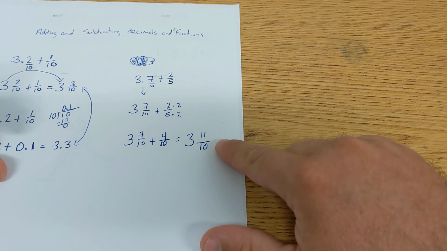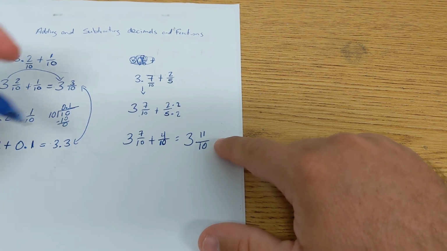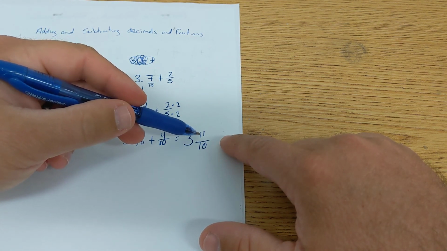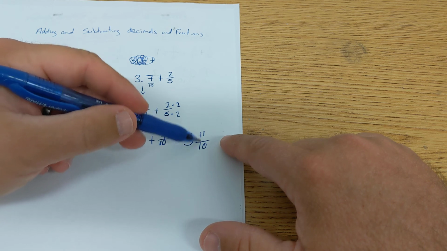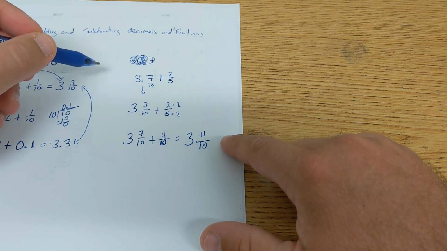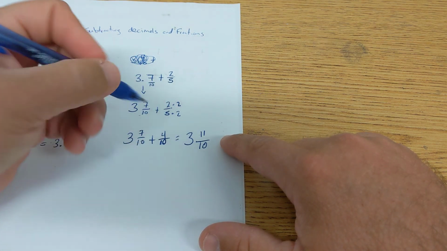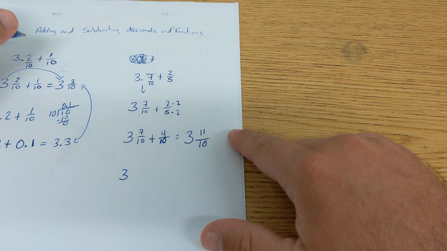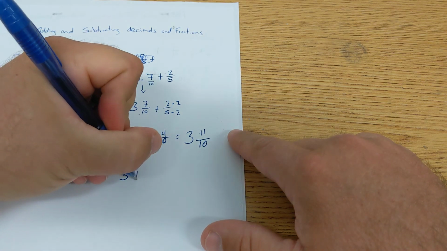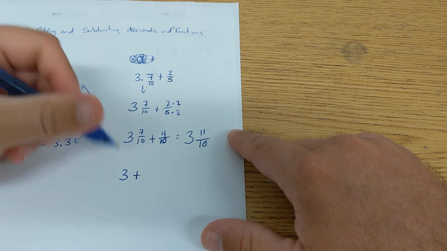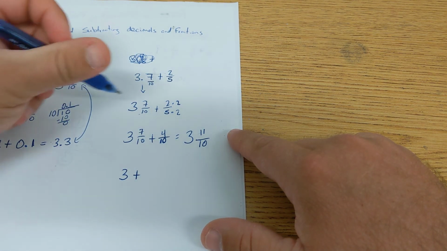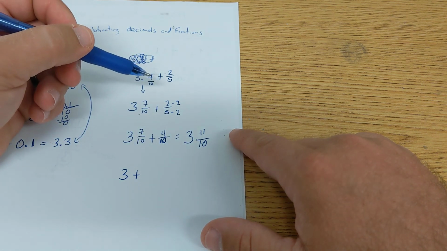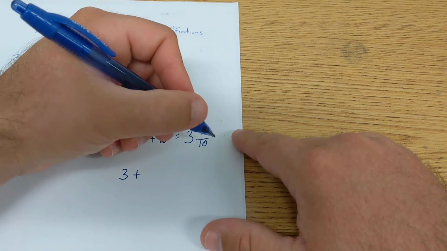Now, this might look a little different, right? We have a mixed number where we have an improper fraction. When we have something like this, I want to keep the 3 over by itself for right now. I'm going to take the 3 away and put an addition sign down here, because now I'm going to change my 11/10 into a mixed number itself.